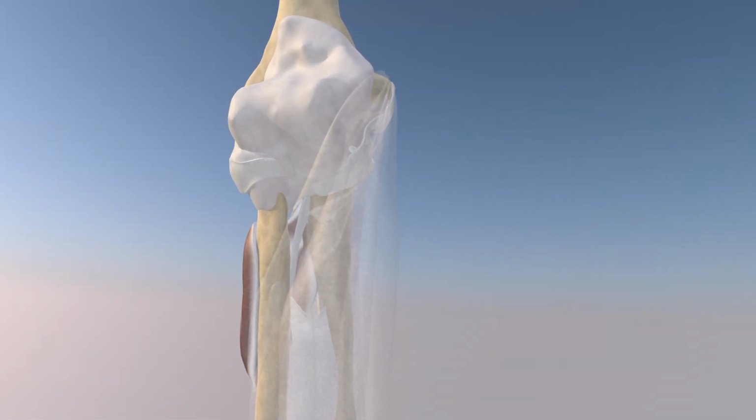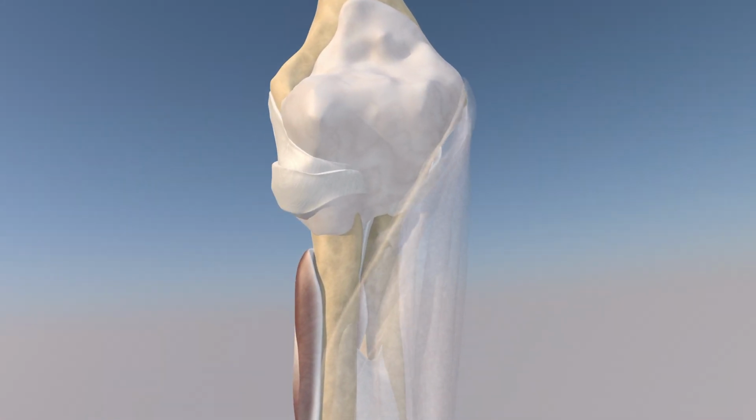And now we're removing that muscle, and you can see the underlying flexor digitorum profundus and flexor pollicis longus muscles. And here you can see the remaining fascial coverings of the superficial musculature of the volar forearm, as well as the fascial covering of the flexor digitorum superficialis muscle. Now we're removing the flexor digitorum profundus and flexor pollicis longus muscles, and now you can see the underlying interosseous membrane. Here we're actually looking at the supinator muscle.